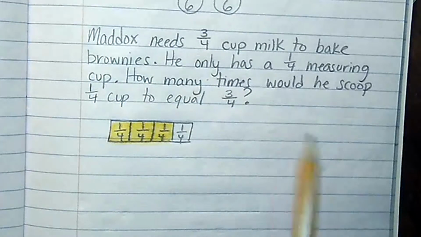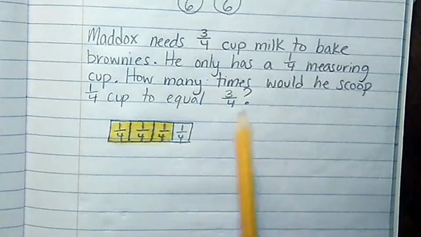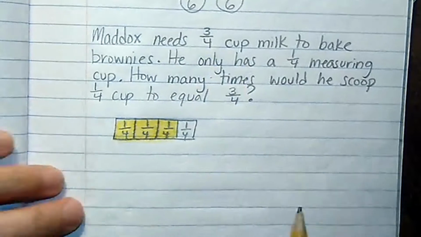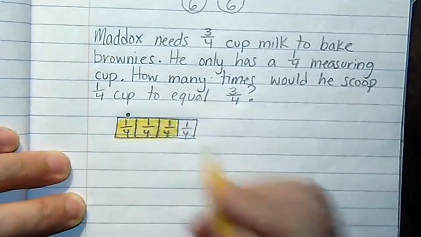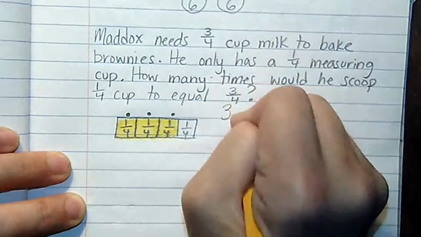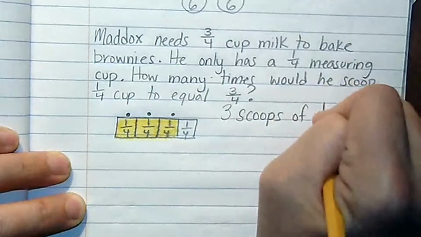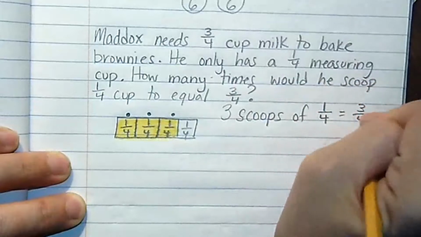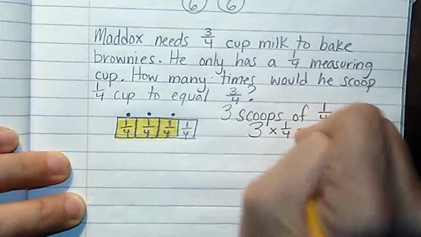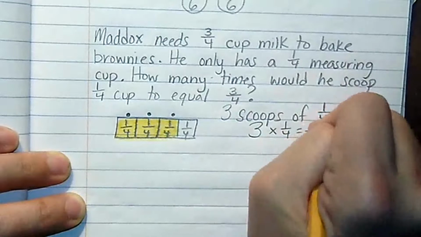So if he didn't have a measuring cup that just said 3/4, which I bet he does, how many times would he have to scoop his little 1/4 cup to get 3/4? Well, let's see. This would be 1 scoop, 2 scoops, 3 scoops. So he would need 3 scoops of 1/4, and that would equal 3/4. Because if I took 1/4 3 times, that would give me 3/4.